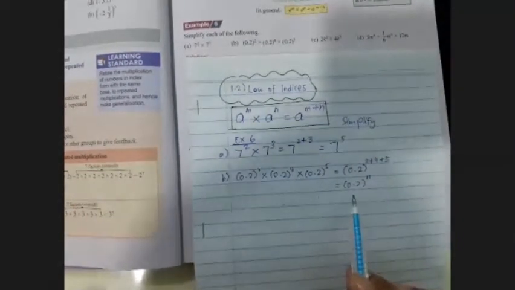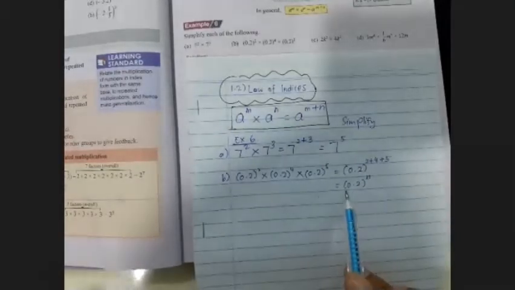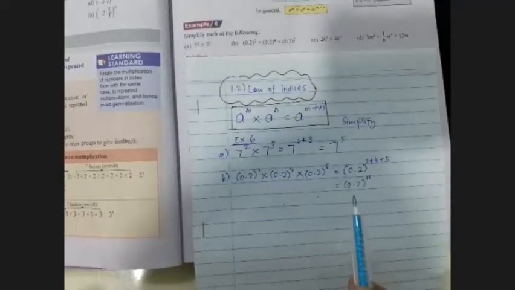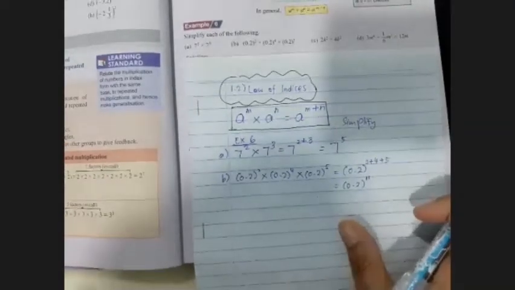Remember from the previous subtopic, for a decimal number, we need to write it in brackets. Okay, for a decimal number, we need to write it in brackets. Okay, remember. Next, for C.